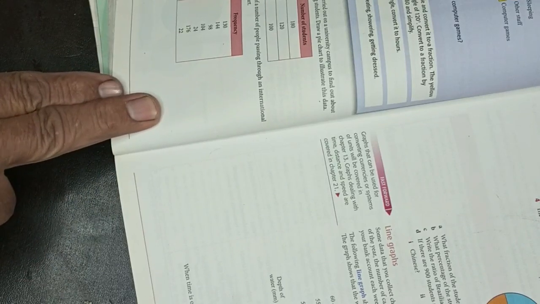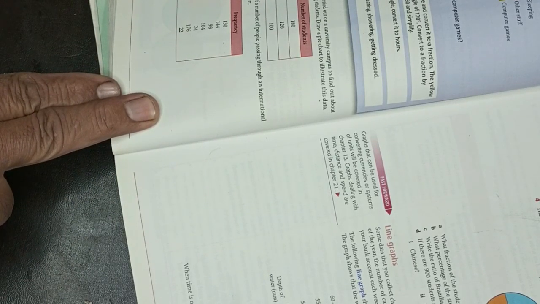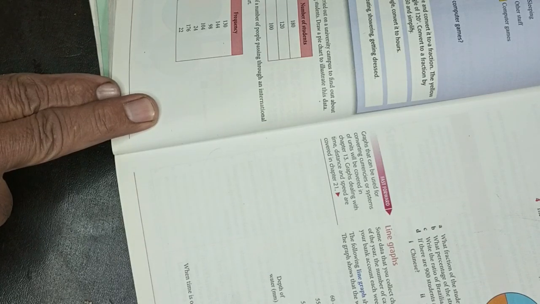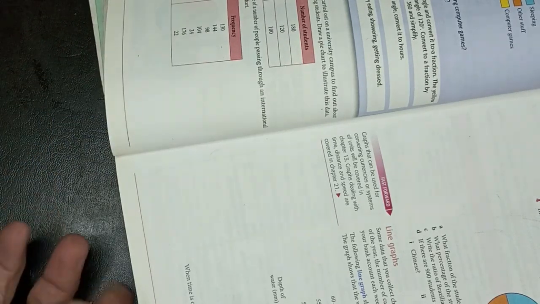The table shows the result of a survey carried out on a university campus to find out about the use of online sport services among students. Draw a pie chart to illustrate this data.